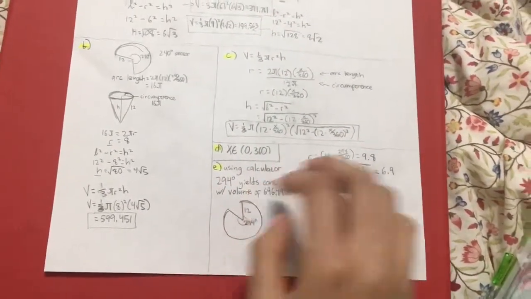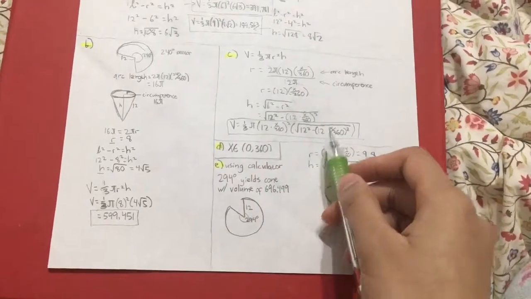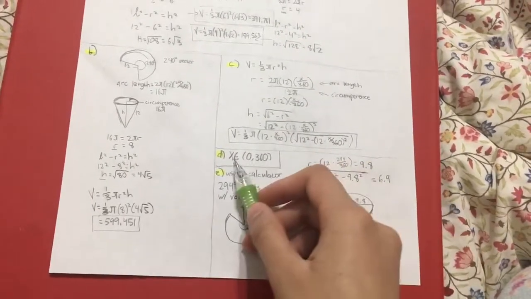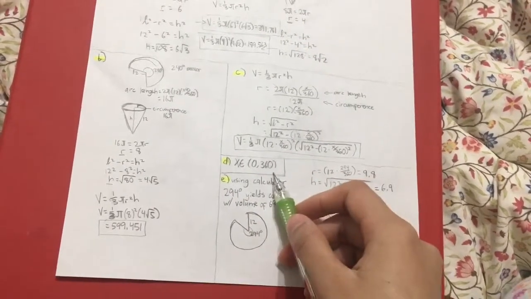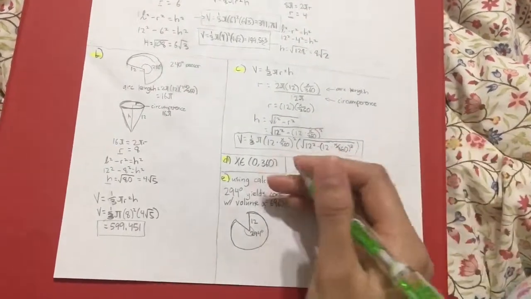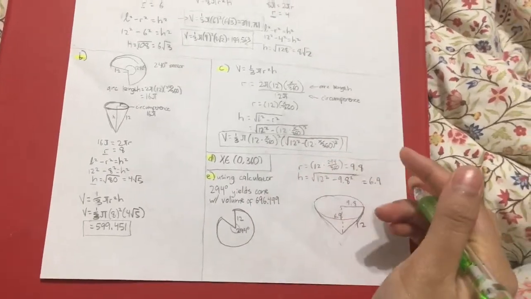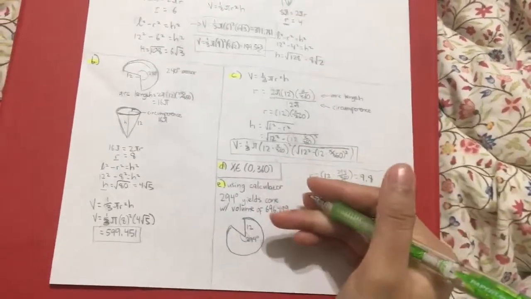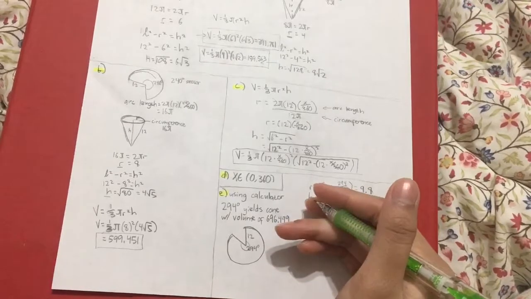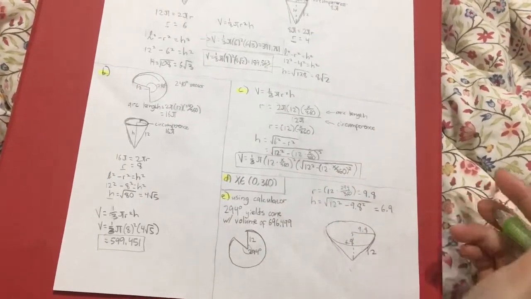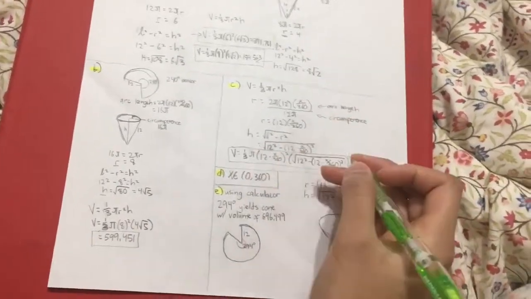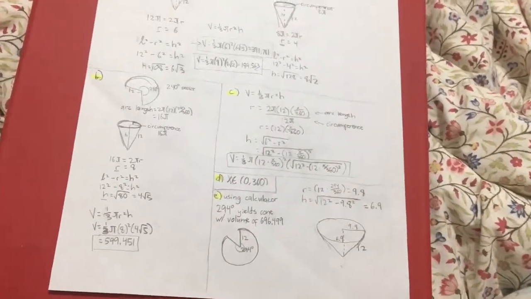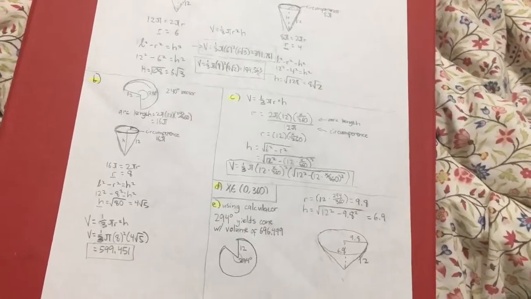For D, the domain of this equation is x in the interval from 0 to 360, because the input is limited to the angle of the given sector, and that can't be below 0 or above 360 because the circle has a max angle of 360.